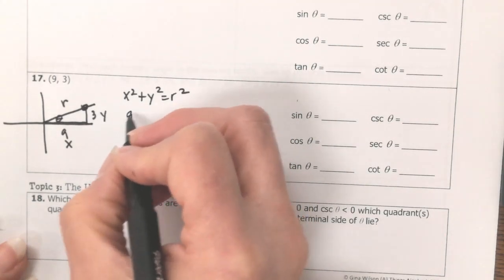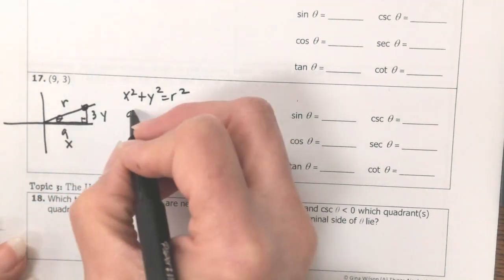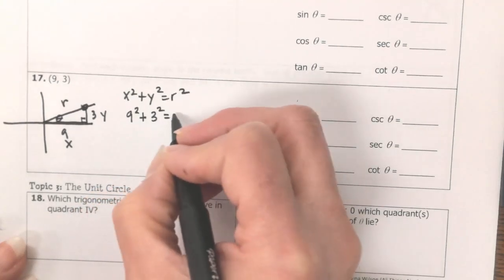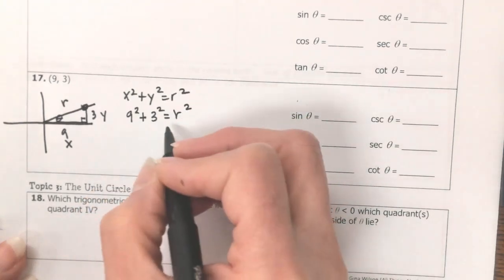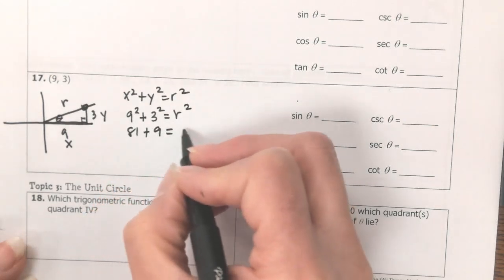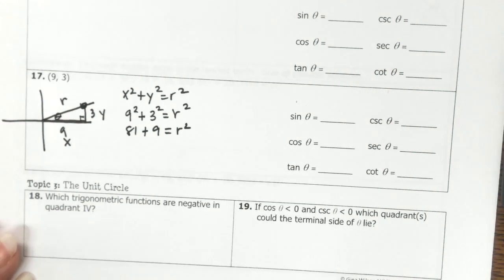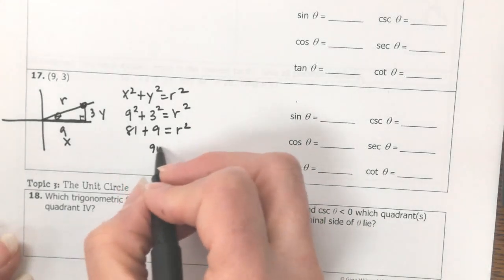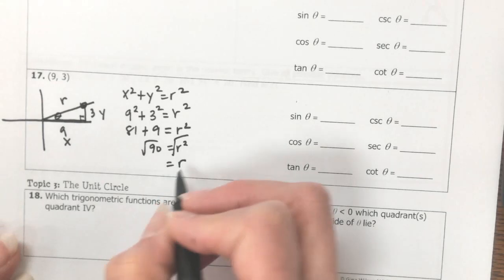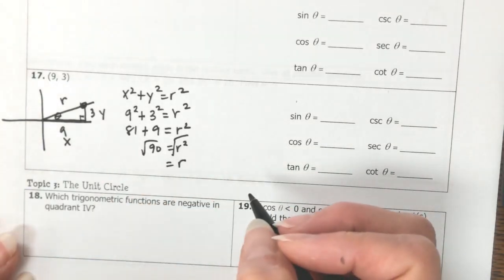So if you do this problem, your 90 would be there. You have 9 squared plus 3 squared equals your radius squared. 9 times 9 is 81, 3 times 3 is 9. If you add that together, you get 90. Take the square root of 90, and we need to break that down.